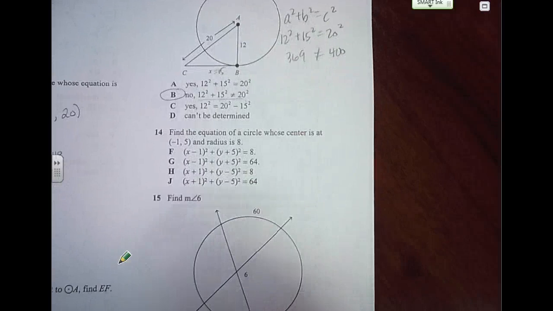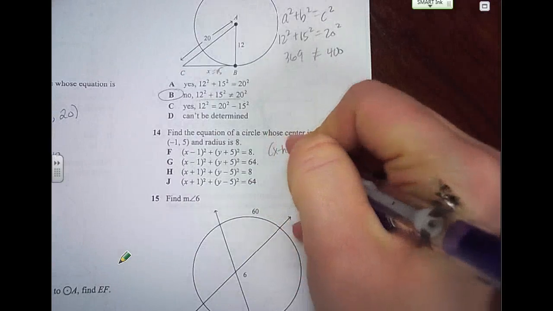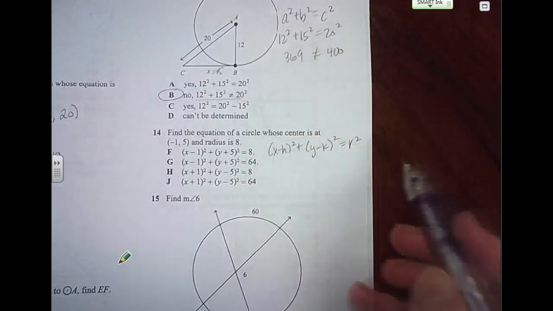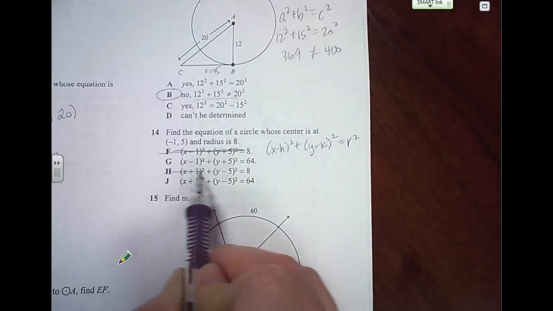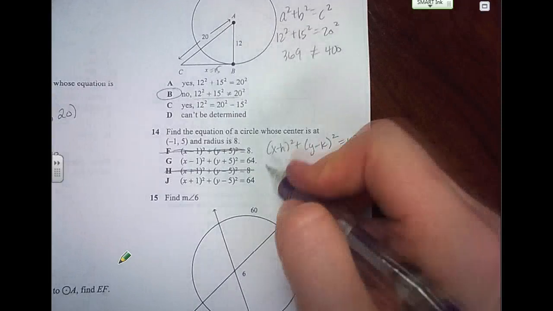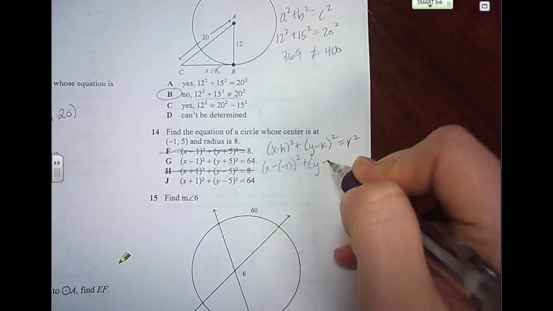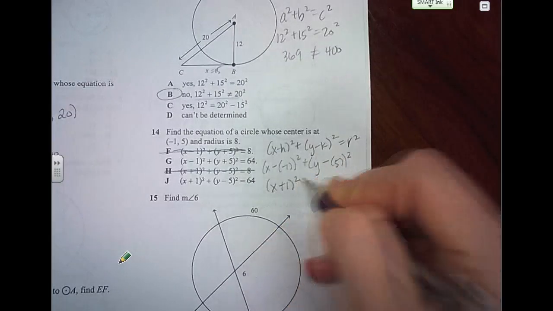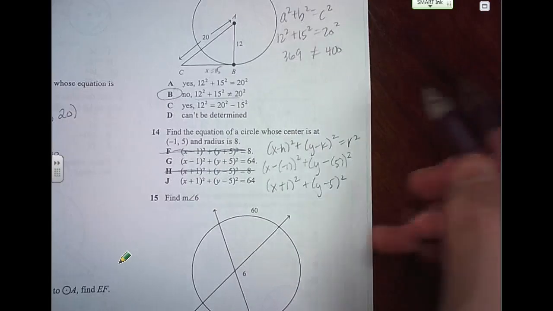Number 14, find the equation of a circle whose center is at -1, 5, and radius is 8. Okay, first thing, remember our equation, x minus h squared, y minus k squared equals r squared. You have to square the radius. So if the radius is 8 here, it can't be f and it can't be h. Then when you input those into the equation, x minus a -1 plus y minus a positive 5, it changes sign. So this becomes x plus 1 squared plus y minus 5 squared, which would be j.